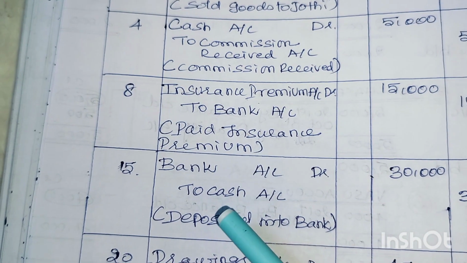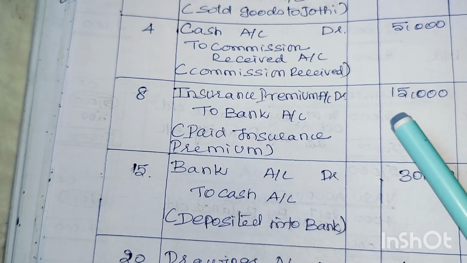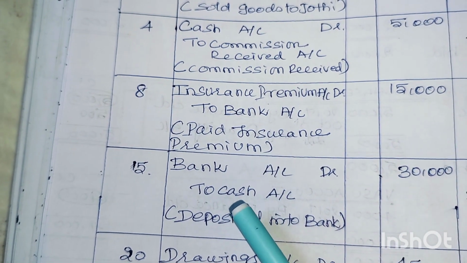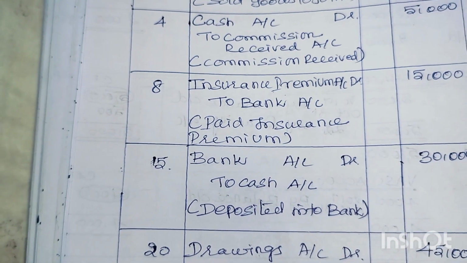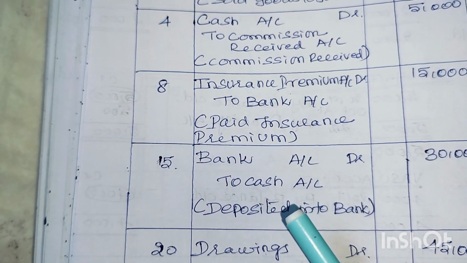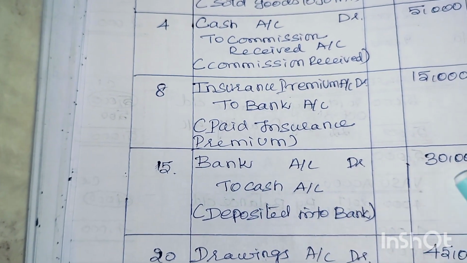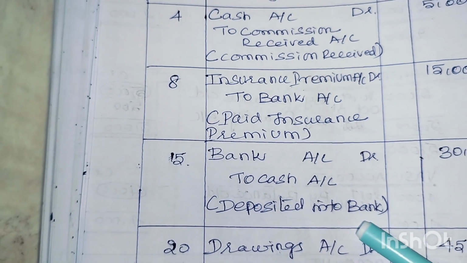So Vasu deposited cash, right? So cash goes out from Vasu's business. That means cash account decreases. Whenever cash account decreases, you credit the cash account. So to cash account 30,000 rupees. What is the narration? Deposited into bank.